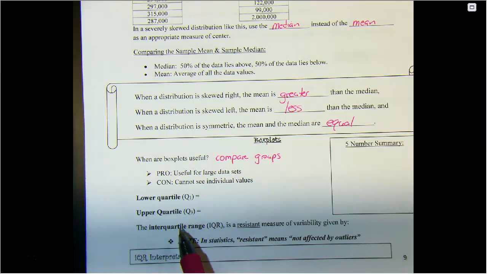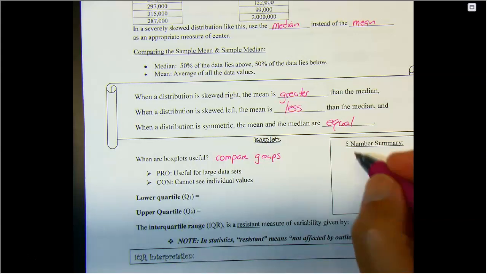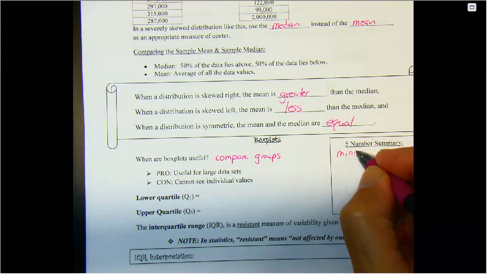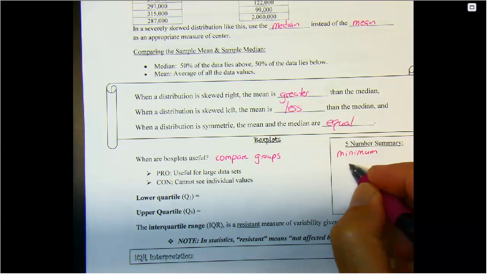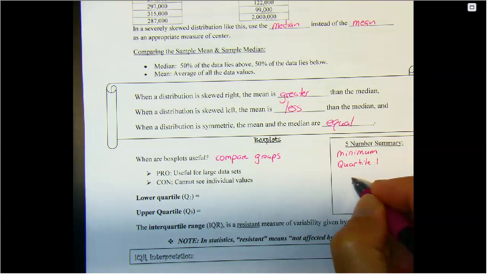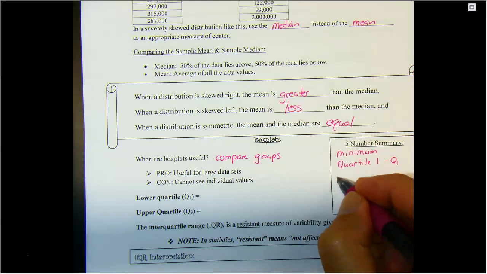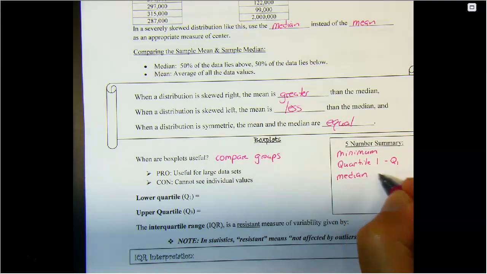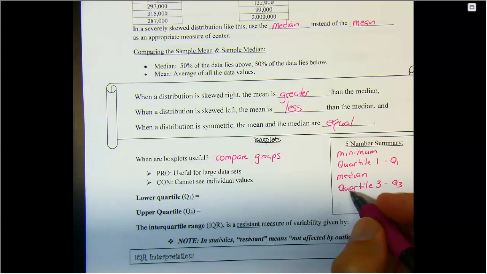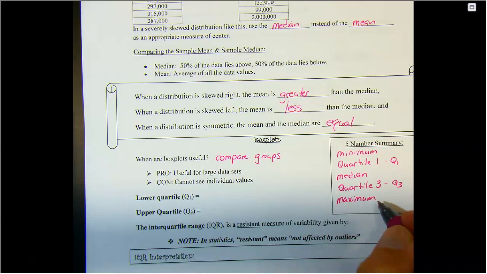Now the box plot is based upon the 5-number summary. So the 5-number summary is this. It is the minimum, the quartile 1, which is abbreviated Q1, the median, quartile 3, which is Q3, and then we have a maximum. So those are the numbers that we're going to base the box plot off of.